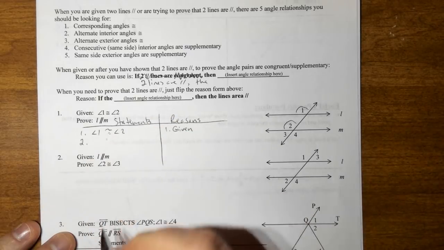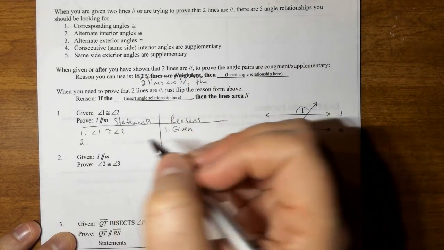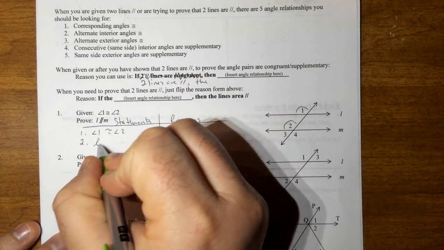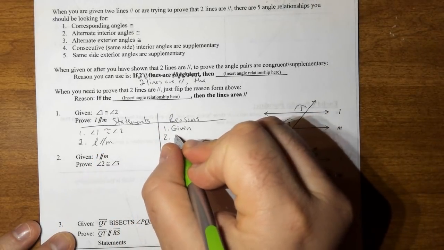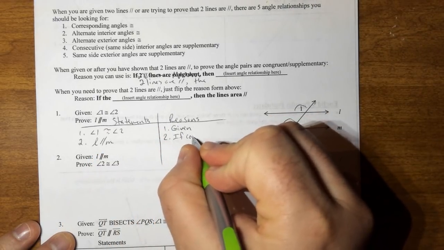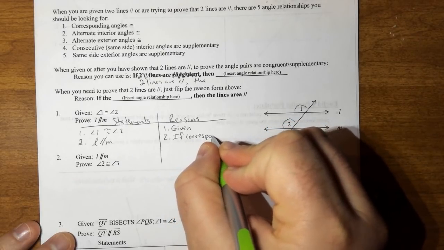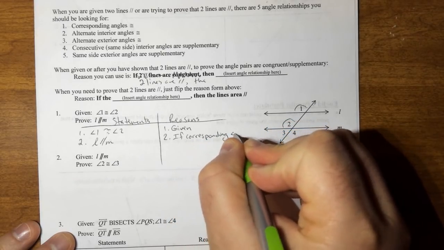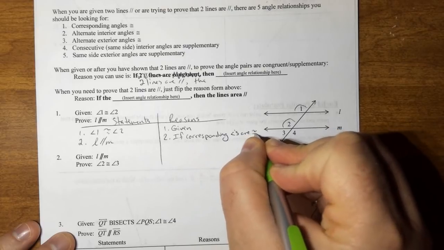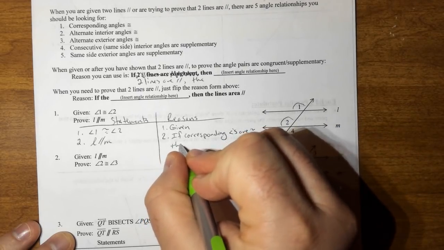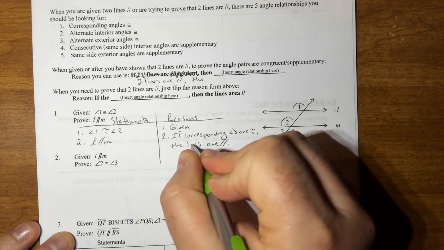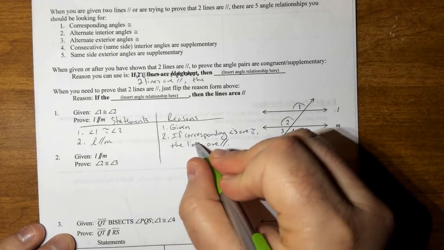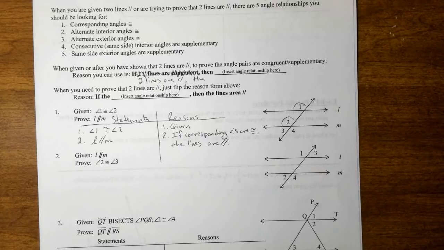So the second thing I can say, as soon as I get those angle relationships to happen, is that L is parallel to M. And the reason is: if corresponding angles are congruent, the lines are parallel. Okay, that's it. All right, and we can flip it.